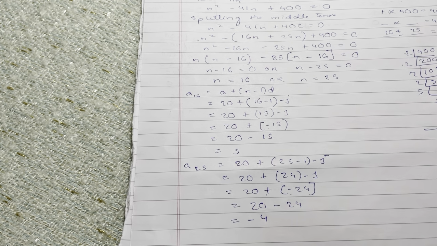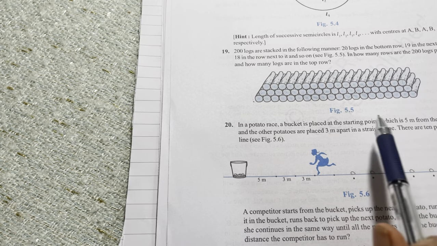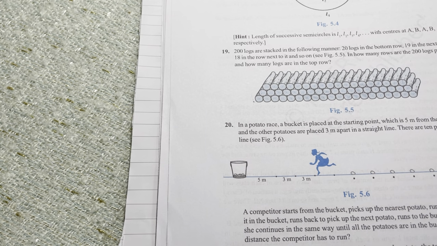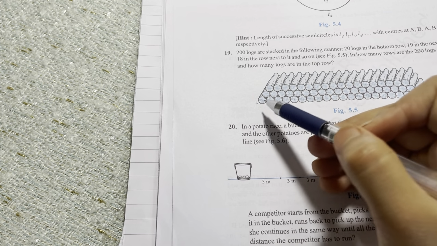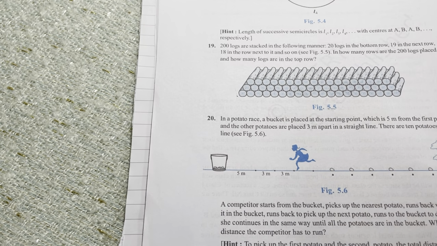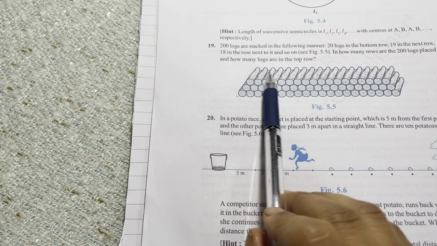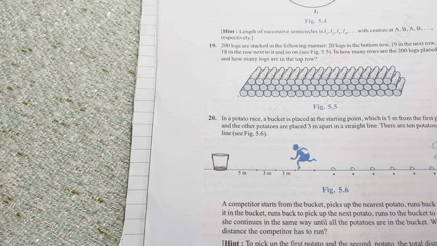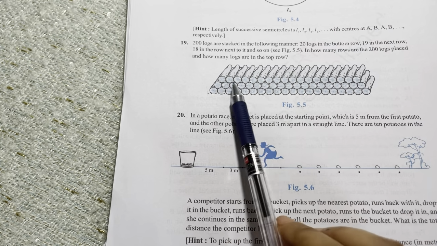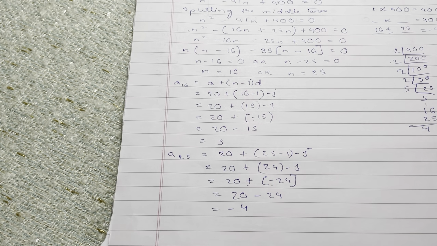In how many rows are the logs? How many logs are in the top row? I hope so. Then, let us pose the next question.